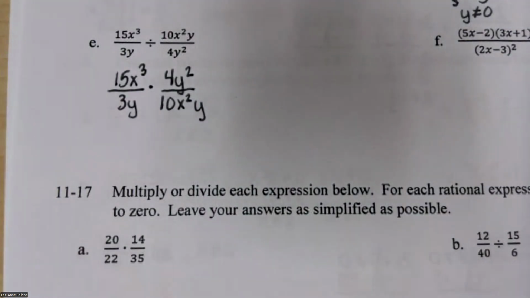There's a lot of different ways to do this problem. In Math 1, I make them write it all out, all the factors in expanded form. Do you guys want to cancel now, or do you want to combine it and then cancel at the end?